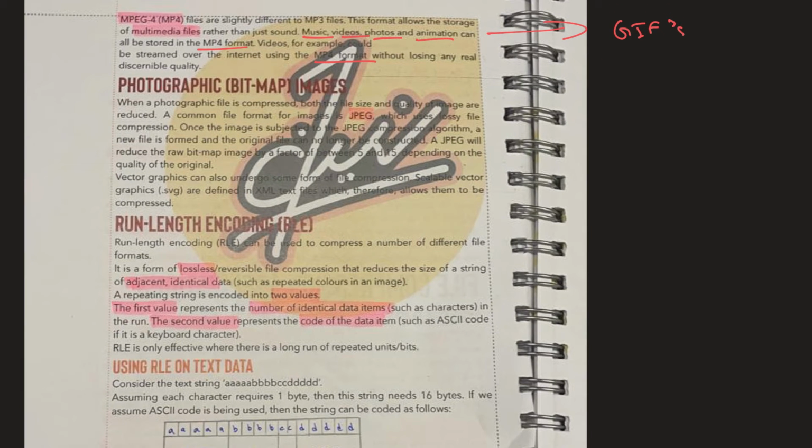Like we studied in multimedia in images. When a photographic file is compressed, the file quality is obviously affected. A common file format, as you all may be aware, is JPEG, which is a lossy one. This indicates that you're losing some of the original data. When you're using the JPEG compression algorithm, a new file is formed and the original file can no longer be reconstructed. This indicates that this is a lossy one, you cannot reconstruct it.